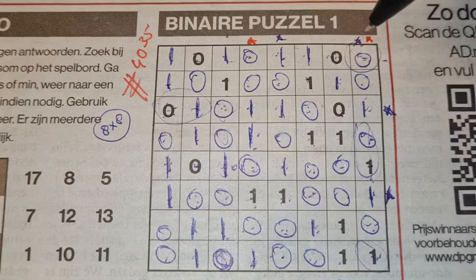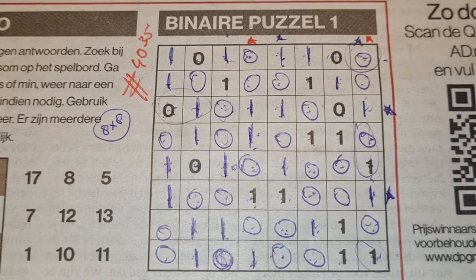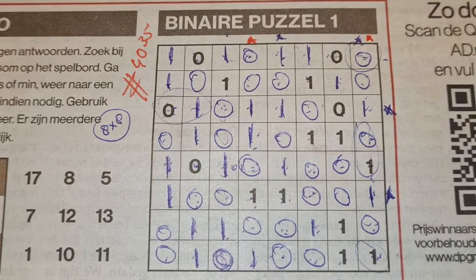Finished in 5 minutes. A lot of comparing, and I like this one. Yes, I really do. Do you think so? Thumbs up. Otherwise, thumbs down.